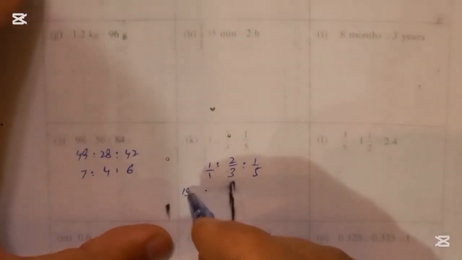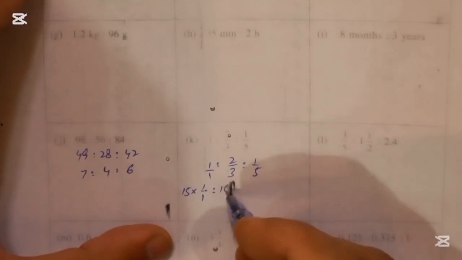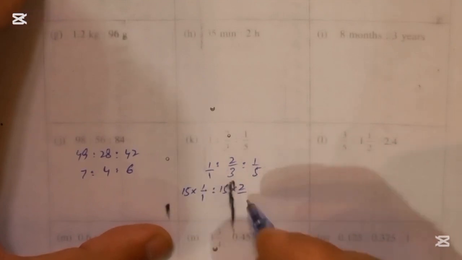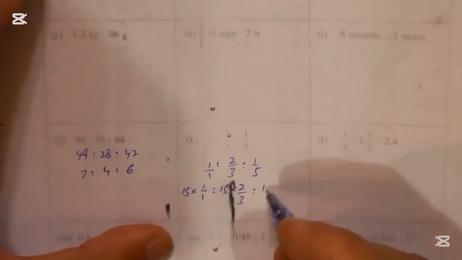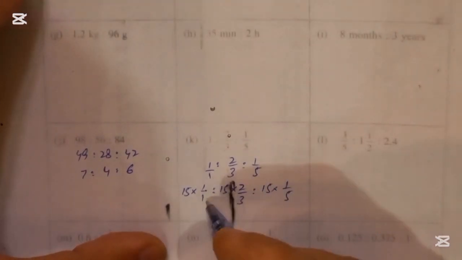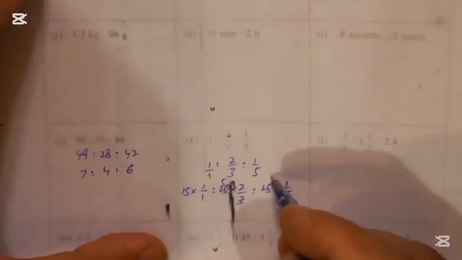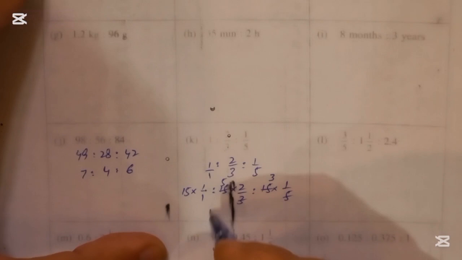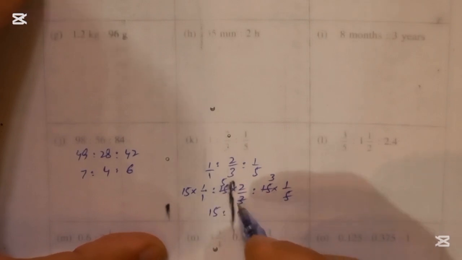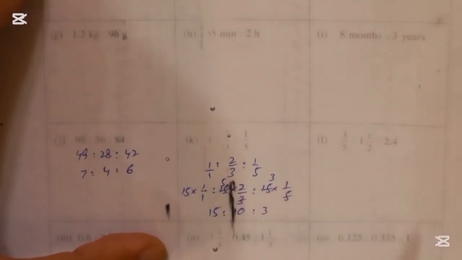So multiply 15 with all three values like this: 15 into 2 by 3 and 15 into 1 by 5. So 3 5s are 15 and 5 3s are 15. So now 15 ratio, 5 2s are 10 ratio, 3 1s are 3. So this is the answer.